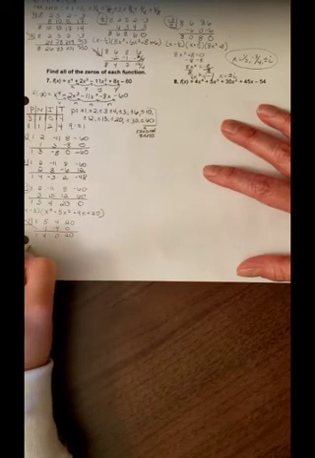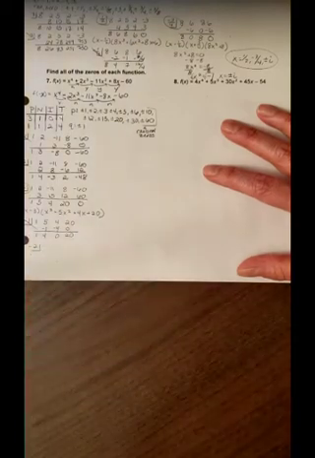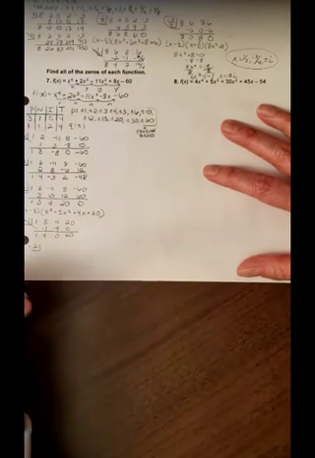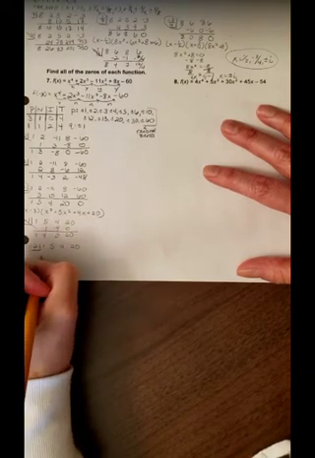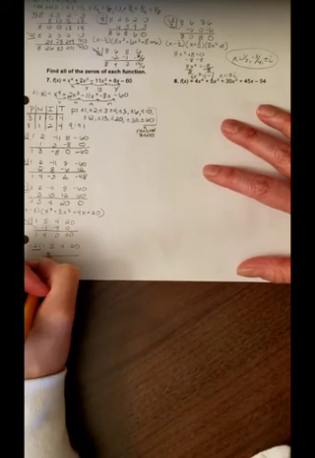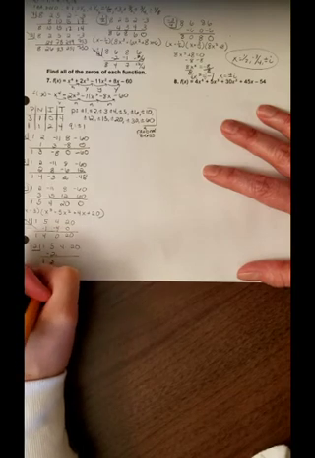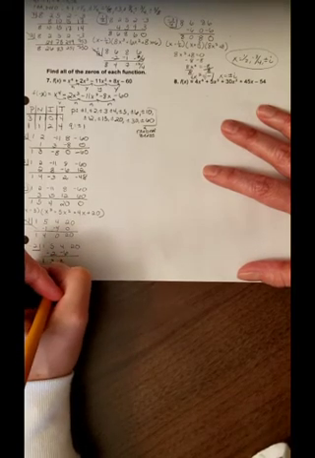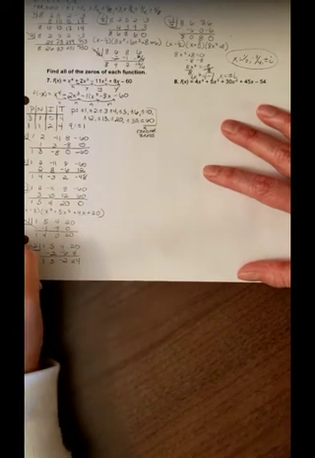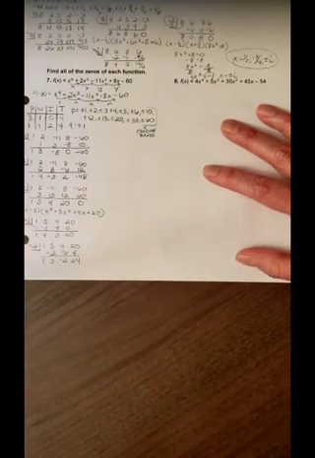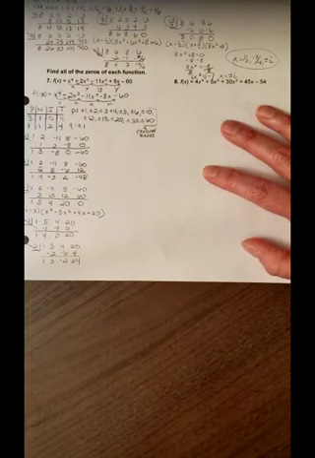Not it. Negative 2. Let's see. 1, 5, 4, and 20. 1, negative 2, 3, negative 6, negative 2, 4, and 24. Not it.